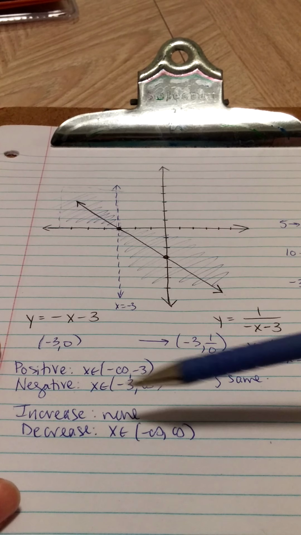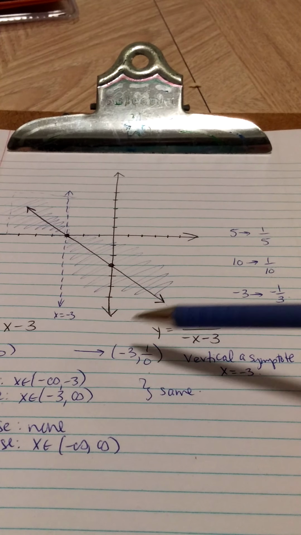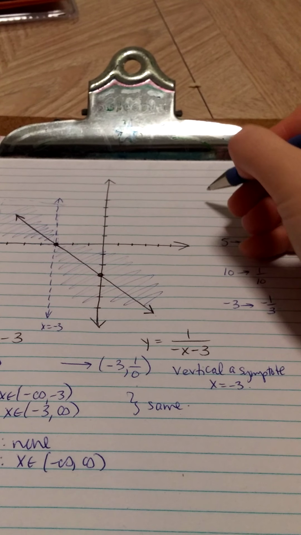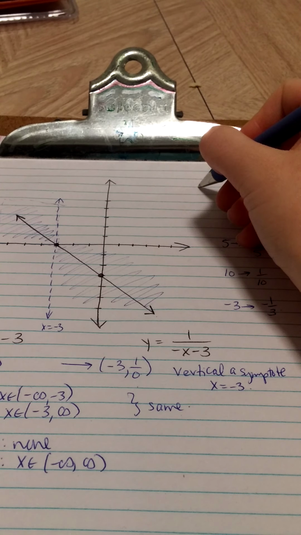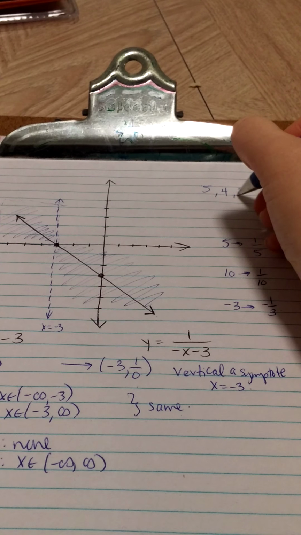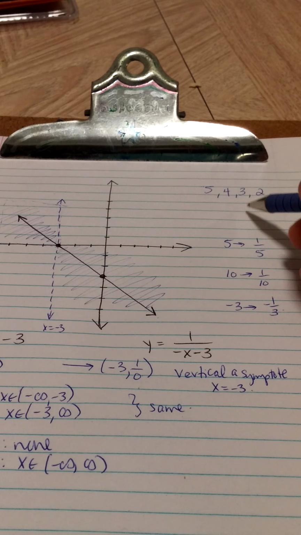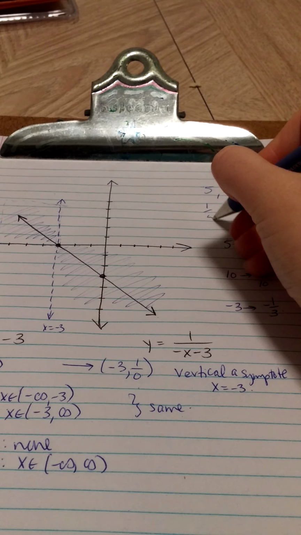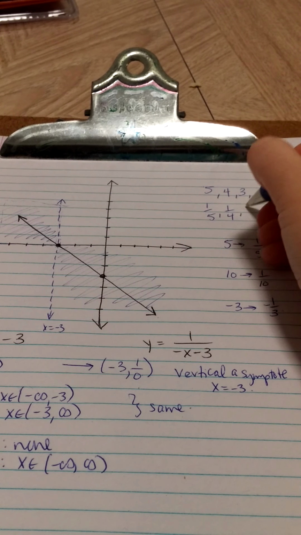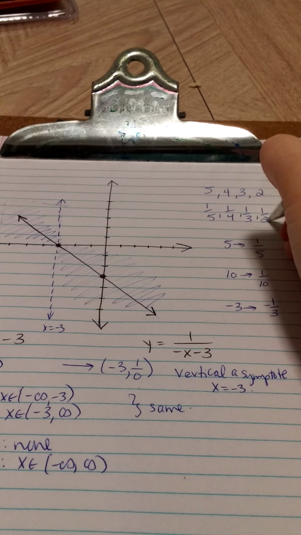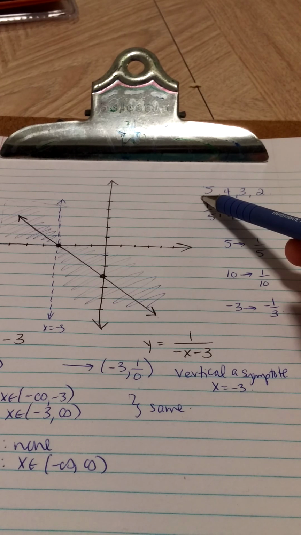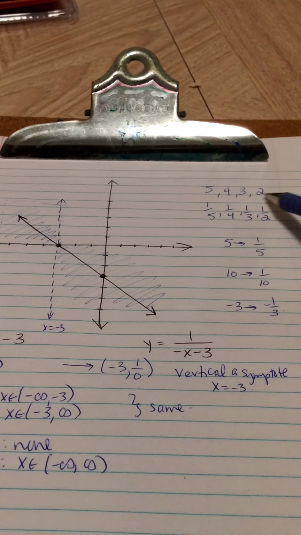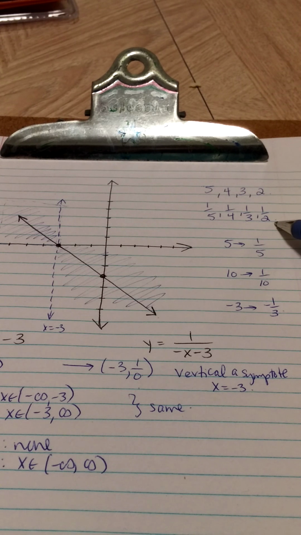So the reason that occurs, and what I try to think of, is if you listed numbers in order, in a decreasing order. So let's say I even just took 5, 4, 3, and 2, and I wanted to turn these into reciprocal values. They would become 1 over 5, 1 over 4, 1 over 3, and 1 over 2. But notice the first pattern is a decreasing pattern. The second pattern, these fractions are actually getting bigger. So they're opposite to each other.